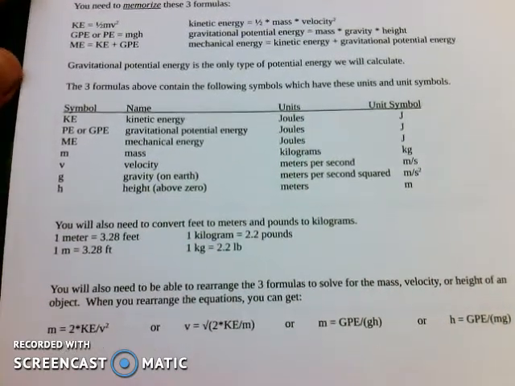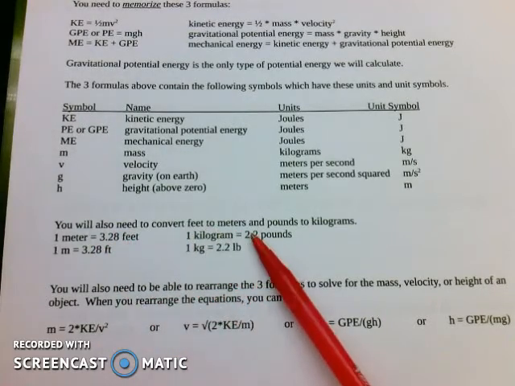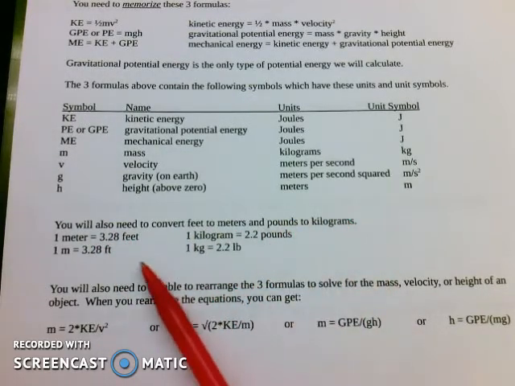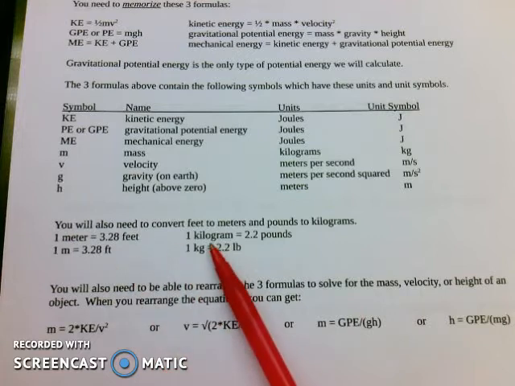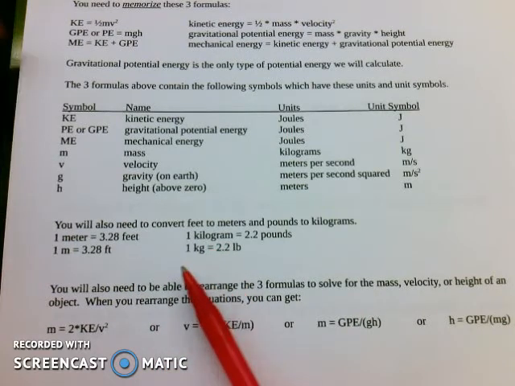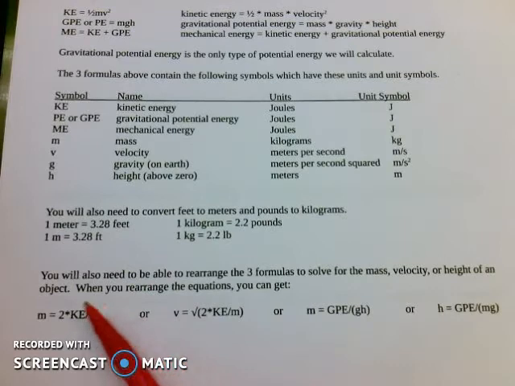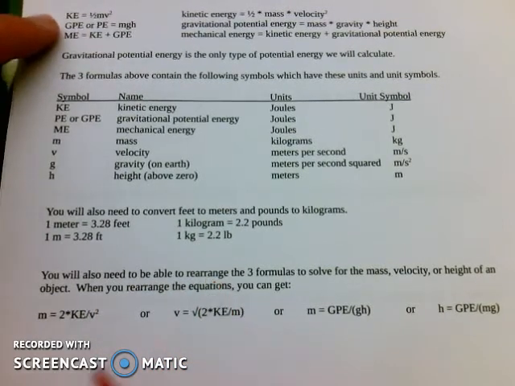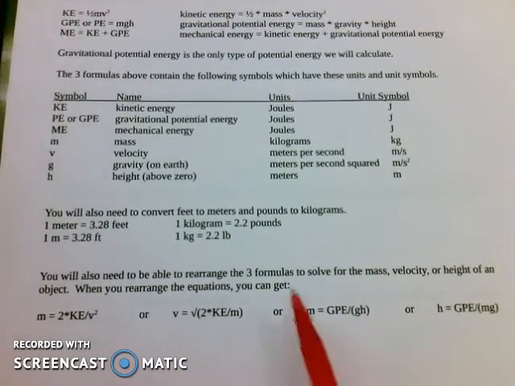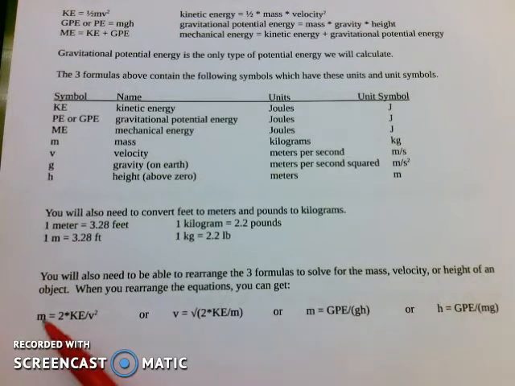Now, you're also going to need to be able to do two other things. You're going to need to be able to convert from feet to meters and pounds to kilograms. 1 meter is 3.28 feet. 1 kilogram is 2.2 pounds. Okay. You'll also need to be able to rearrange the above three formulas from up here to solve for the mass, velocity, or height of an object.